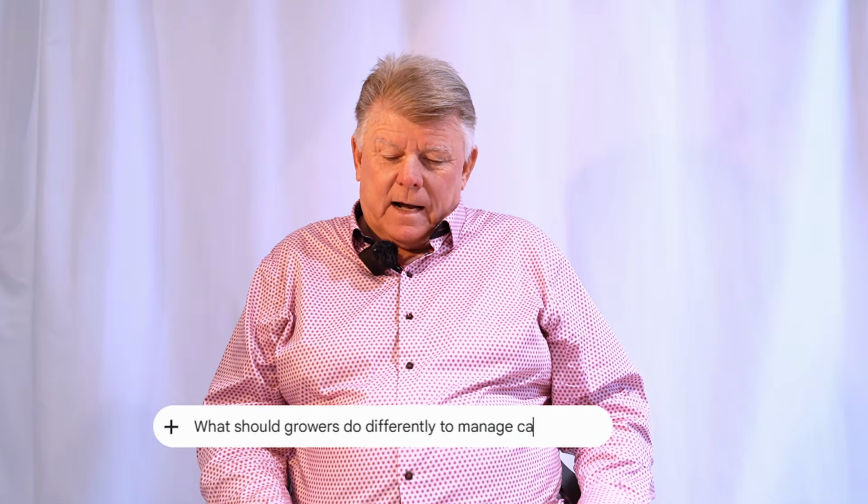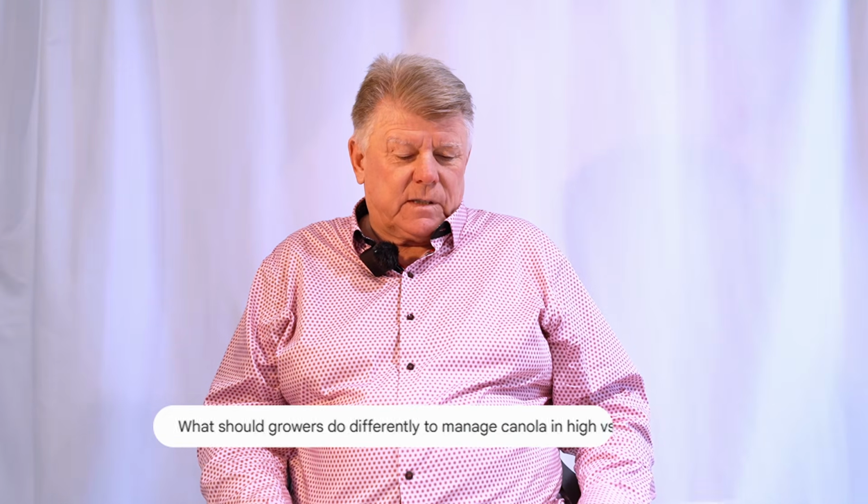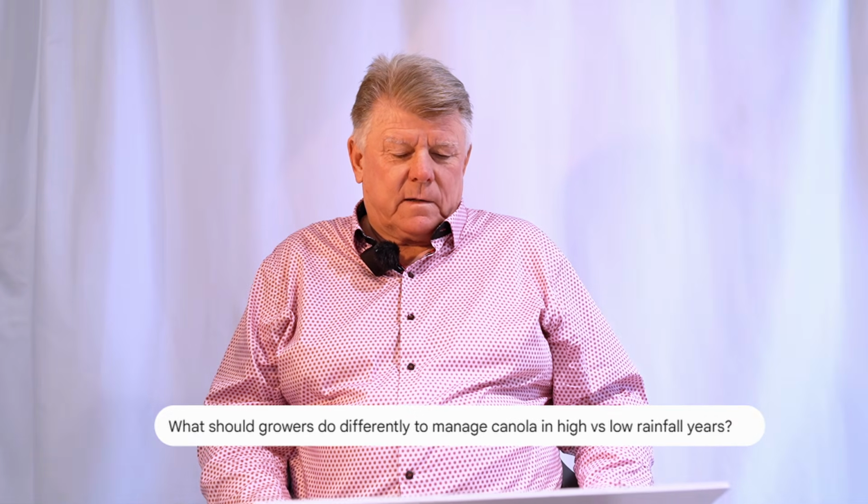What should growers do differently to manage canola in a high rainfall year versus a low rainfall wheat year? Well, I can grossly oversimplify that whole question by saying, if you're looking at the next year yield predictor, and so you know how much water's in the soil at probe removal, you know how much overwinter recharge there is, plus or minus a hand grenade.